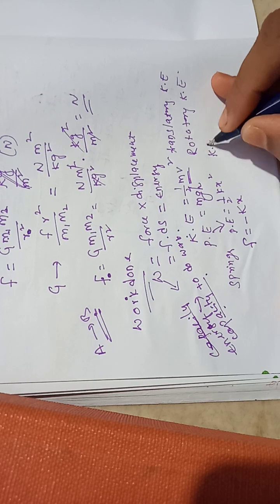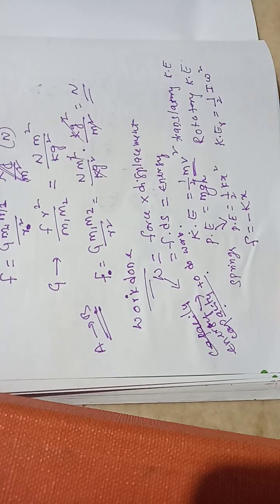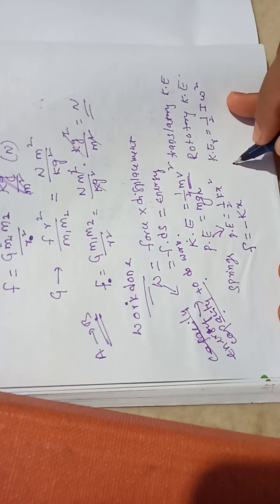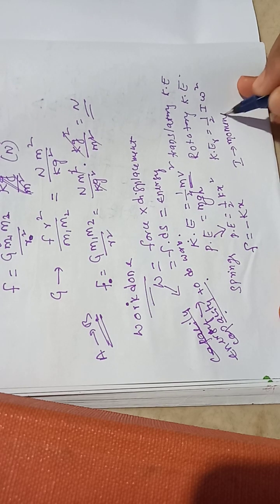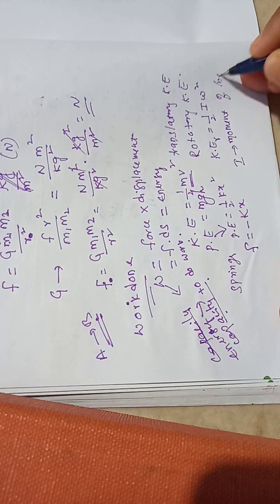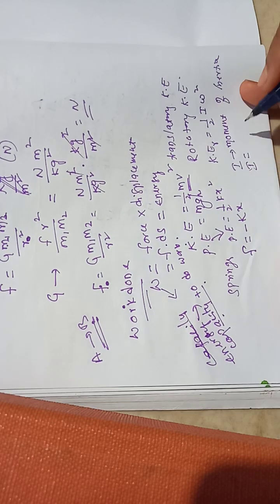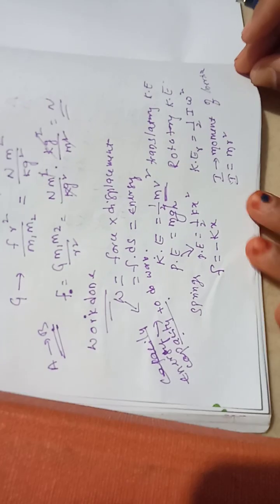Such rotatory kinetic energy is written as half I omega square. Then what is I here? I we call the moment of inertia. And such moment of inertia is written as mr square. Now what is this mr square?